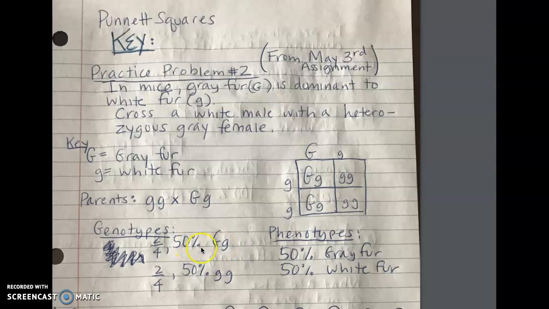Big G, there's 50% of them that have this genotype. That means that 50% of them will be gray. Okay, the other 50%, little g, will be white. Okay, so that's all of the steps together. The ending of that question asks you what's the chances of them having a white furred offspring? And we can see what's the chances. You should answer 50%.